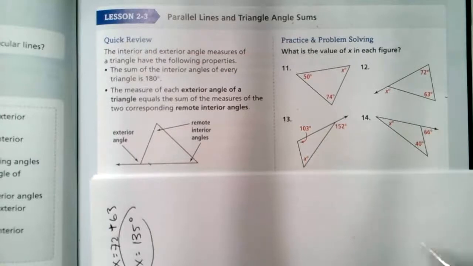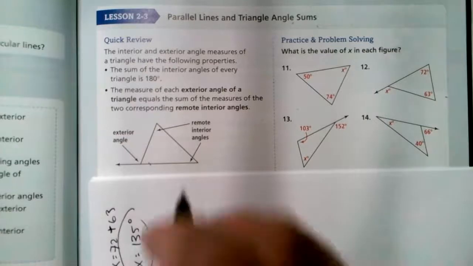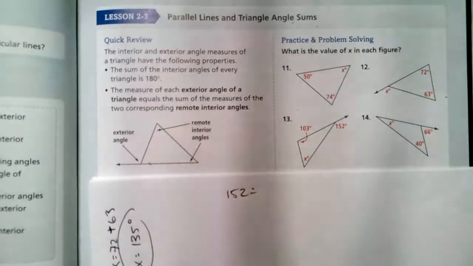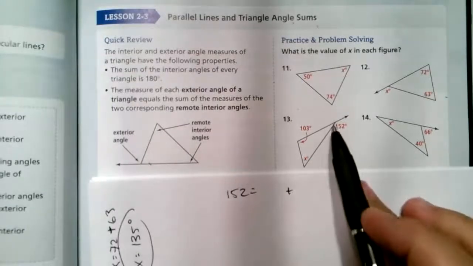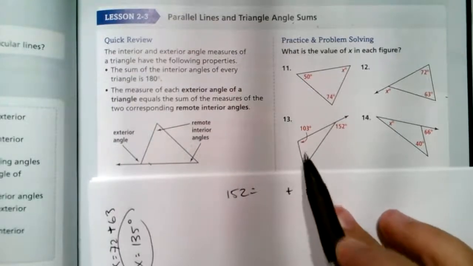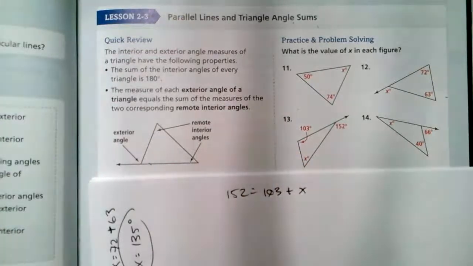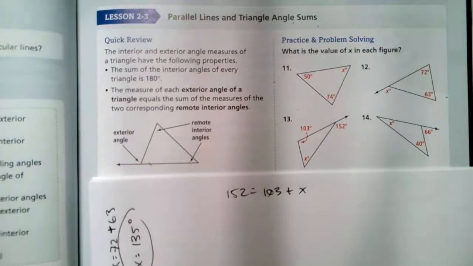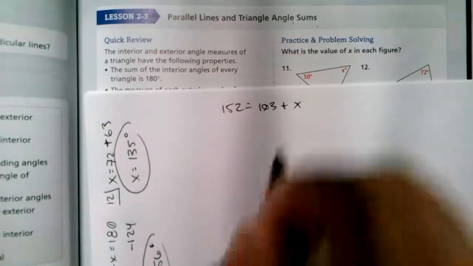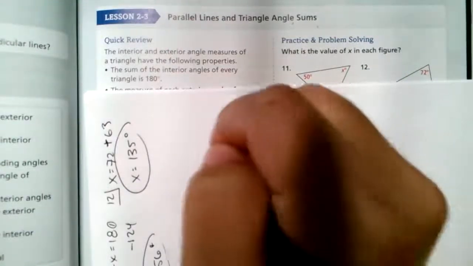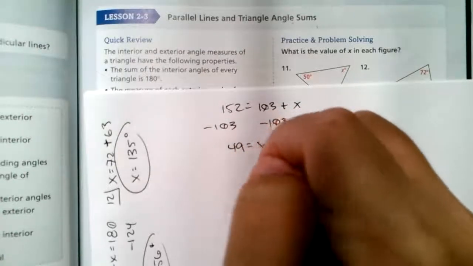For 13, same idea as 12, but you just have a different piece of missing information. Instead of missing that exterior angle, now you're missing an interior angle. Set it up the exact same way. Just like I was talking earlier, that exterior angle, 152, is going to be equal to the sum of the two opposite interior angles, 103 and x. So the setup is exactly the same. Nothing different. Now I just have to do a different step to solve.